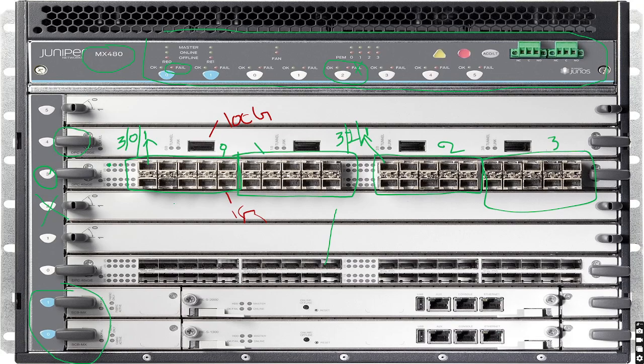So these are the hardware components. Now, if you have any questions, ask me. Otherwise, I have a question. How many hardware components did we cover in any networking device, router or switch or anything? Can you please tell me?